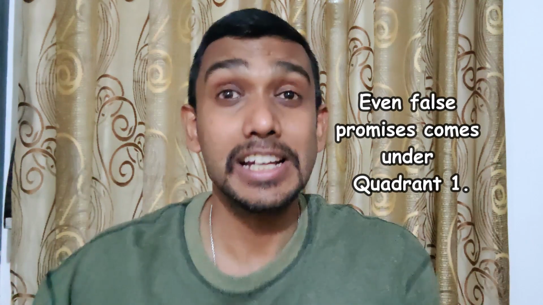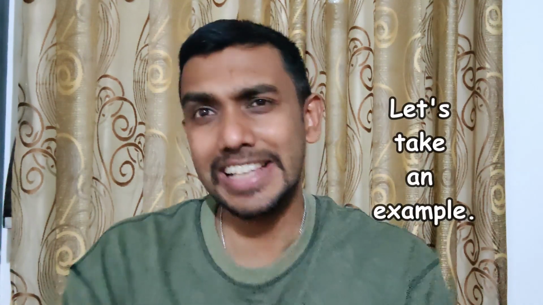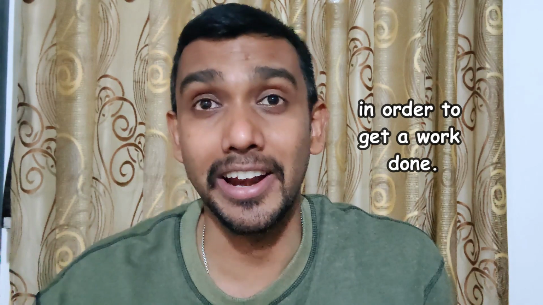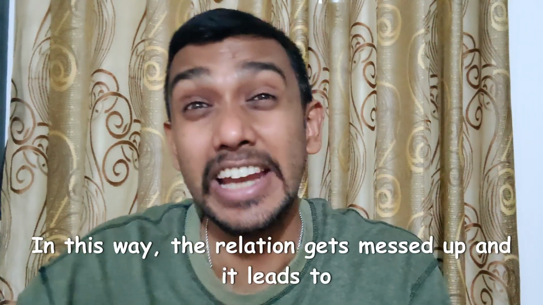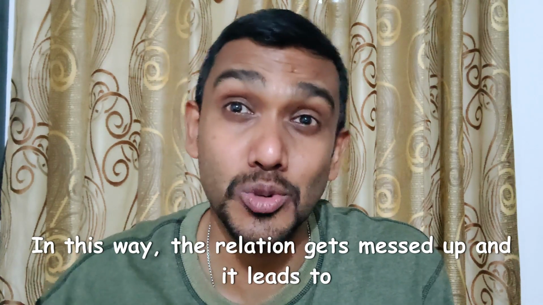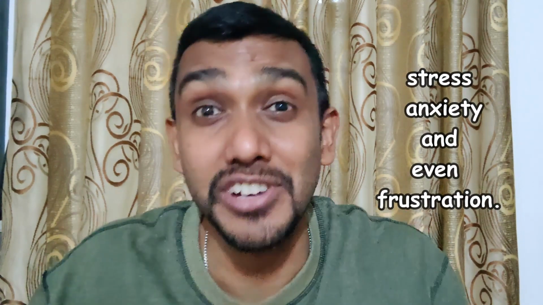Even false promise comes under quadrant 1. Let's take an example. In order to get a work done, a first false promise would be given and it follows up with another false promise and another false promise. In this way, the relation gets messed up and it leads to stress, anxiety and even frustration.